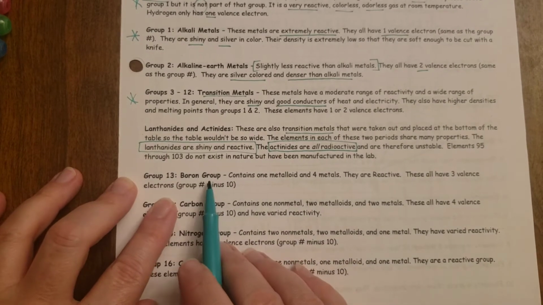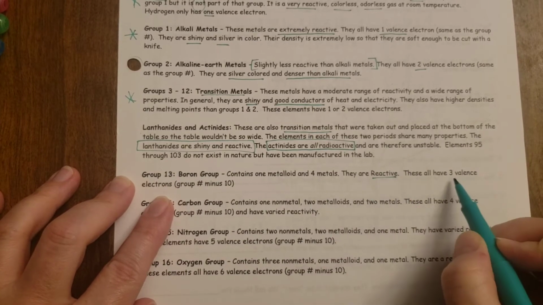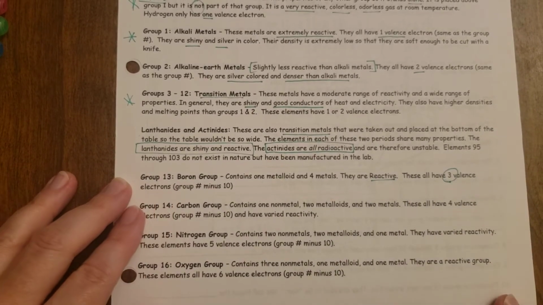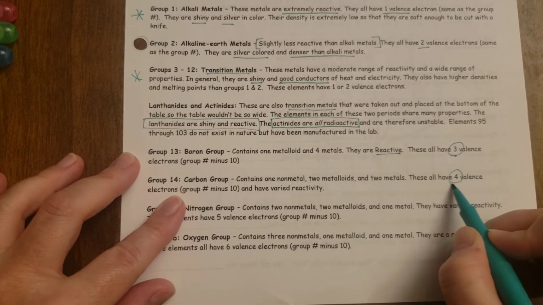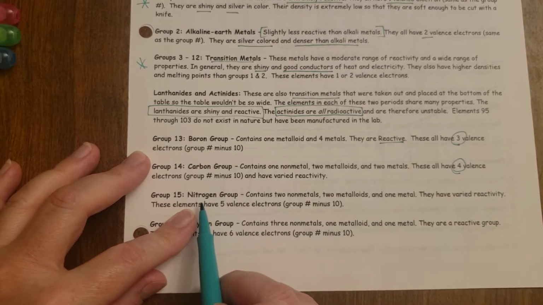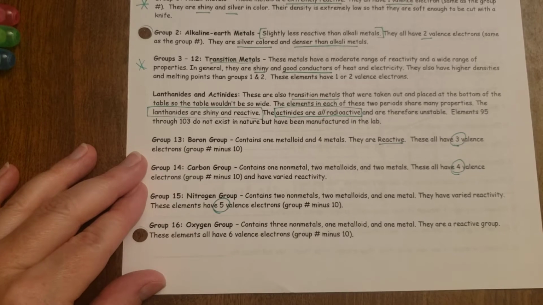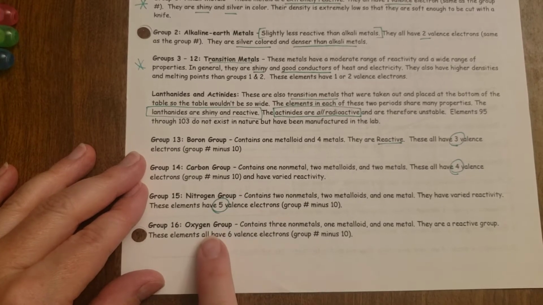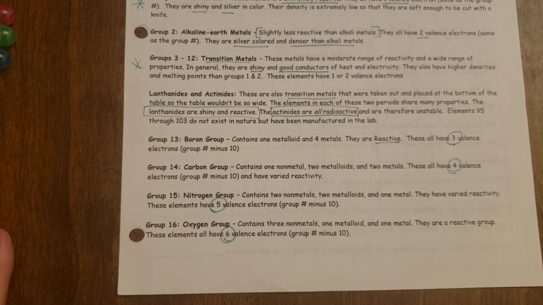The boron group, one metalloid and four metals, they are reactive and they have three valence electrons. Carbon group, 4 valence electrons. Nitrogen group, how many do you think they're going to have? 5 valence electrons. Oxygen group, they have 6 valence electrons. That's what we'll know about those.